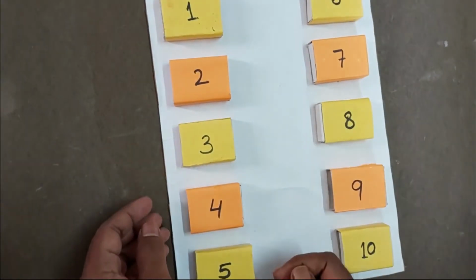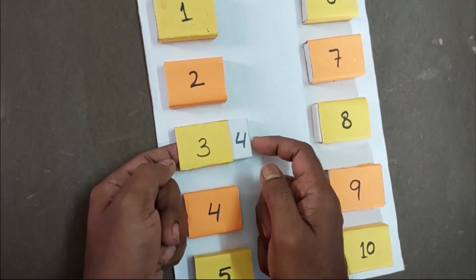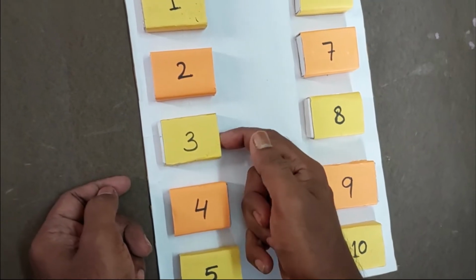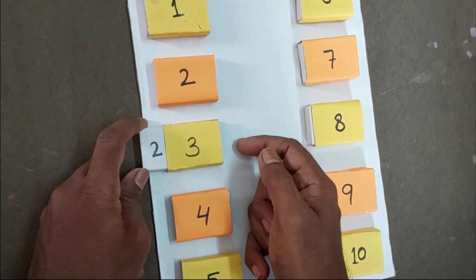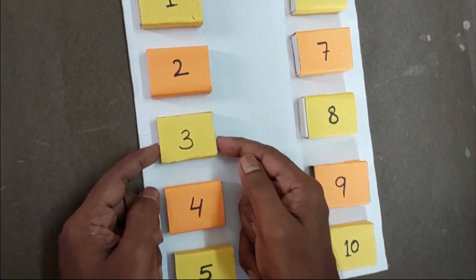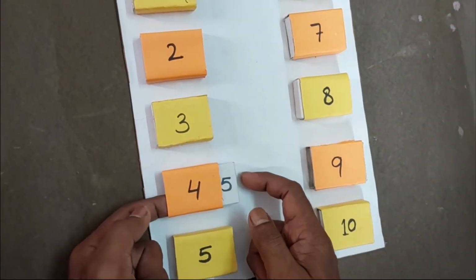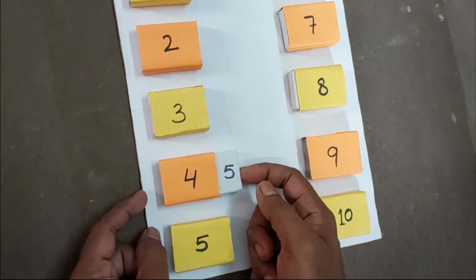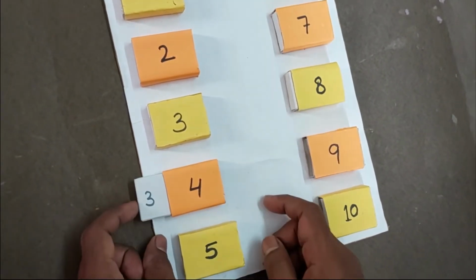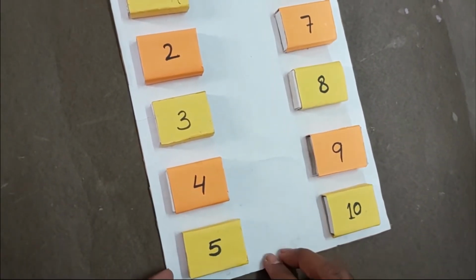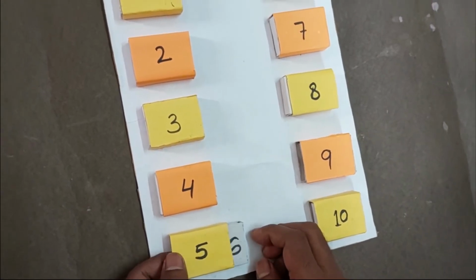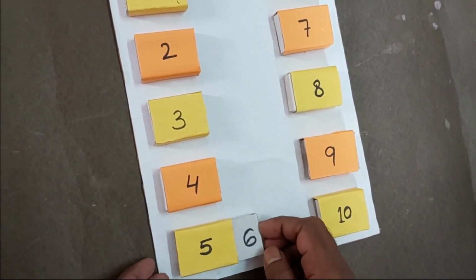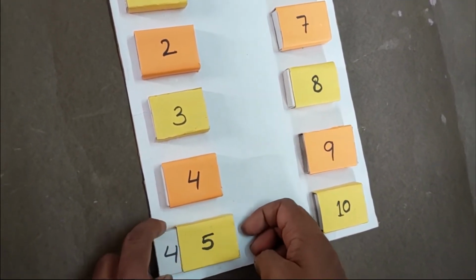Then number 3. 3 after number 4. 3 before number 2. Then number 4. 4 after number 5. 4 before number 3. Then number 5. 5 after number 6. 5 before number 4.